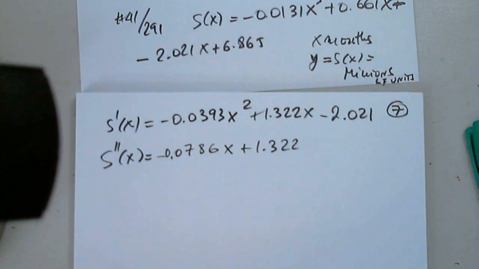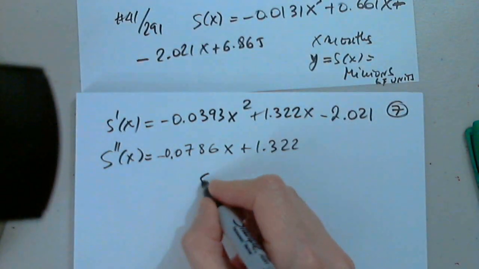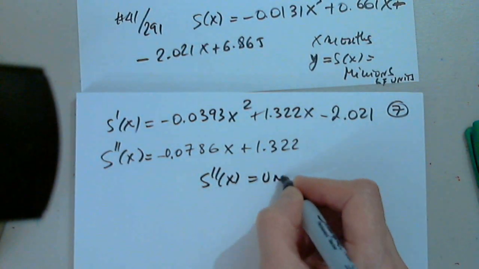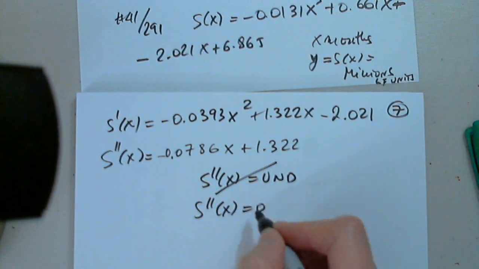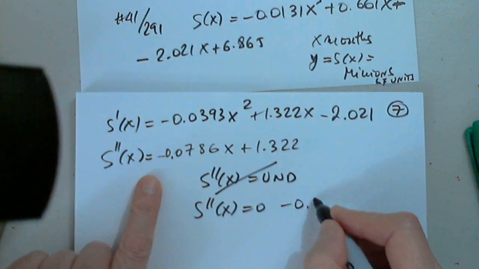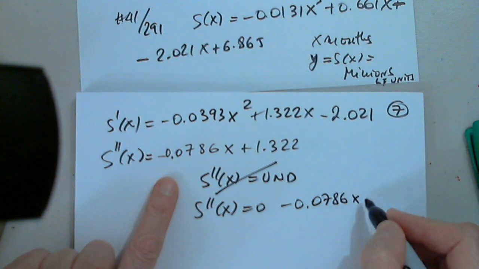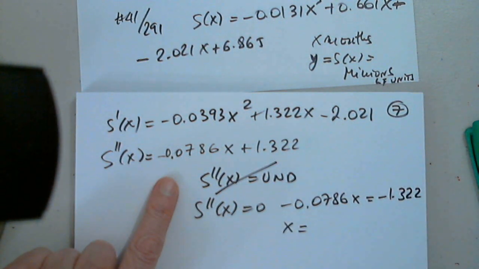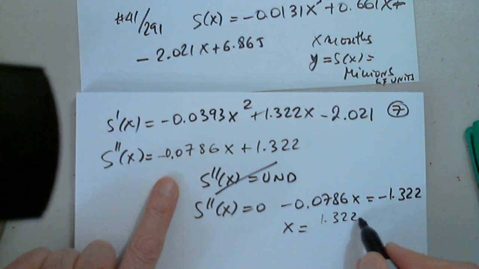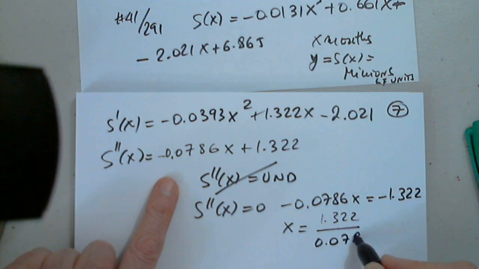Good. So now what do we do with the second derivative in order to find potential points of inflection? Find where it's equal to 0 or undefined. Yes, since it's a polynomial function. So then I have negative 0.0786 x equals negative 1.322. So I have x equals 1.322 over 0.0786.